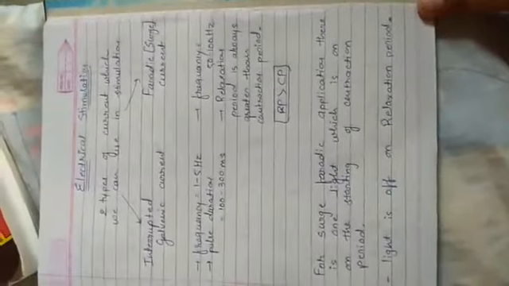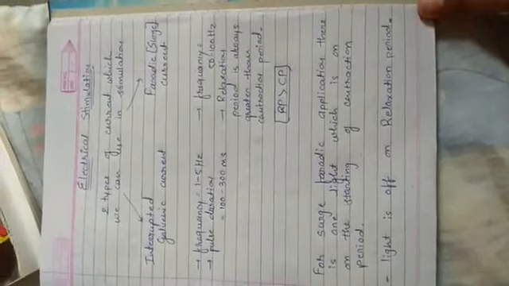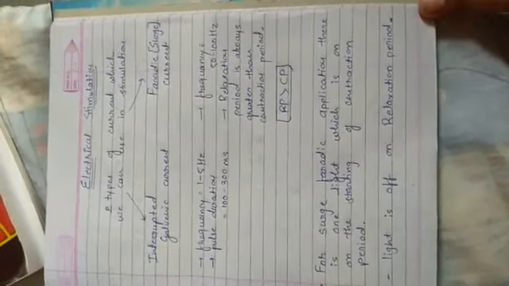We have to increase the intensity when the contraction period starts. It means when the light is on, we have to increase the intensity. If we increase the intensity in a rest period, it leads to chances of electric shock.